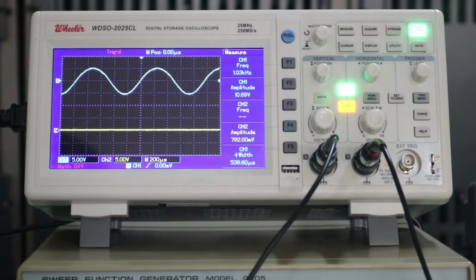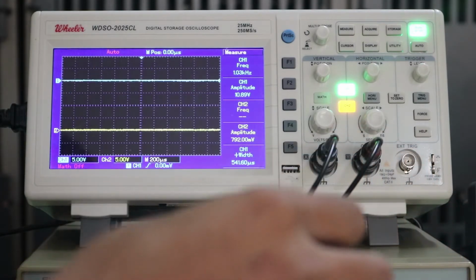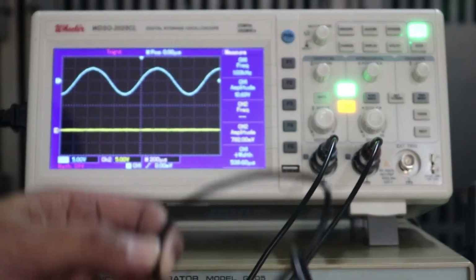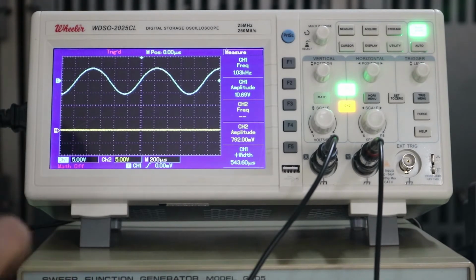So to show you what a clipper circuit displays, we'll be using channel 2 of our oscilloscope to display its output waveform. So take the output from the diode and from our external voltage supply.